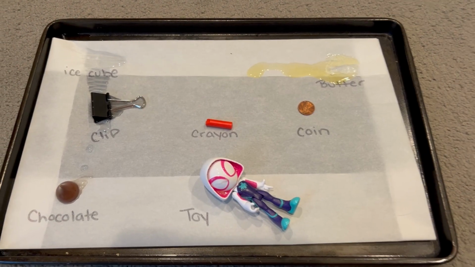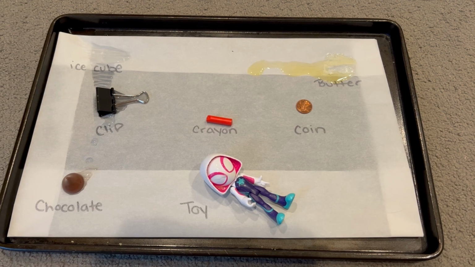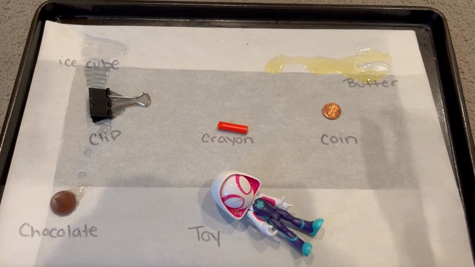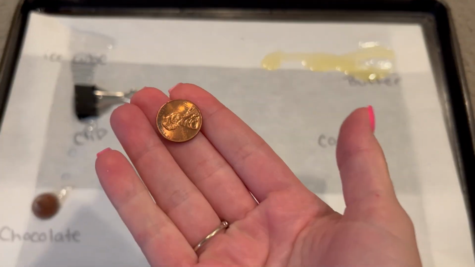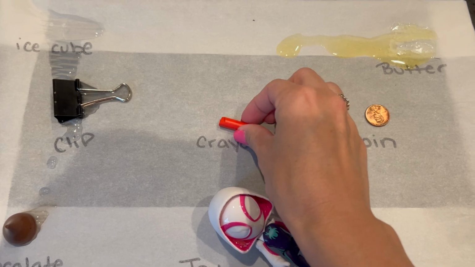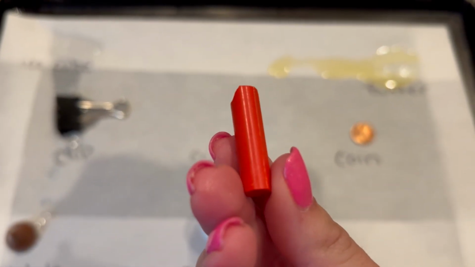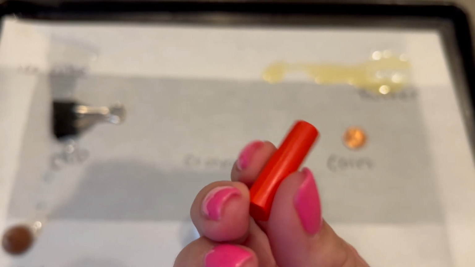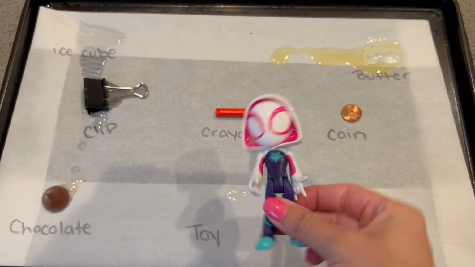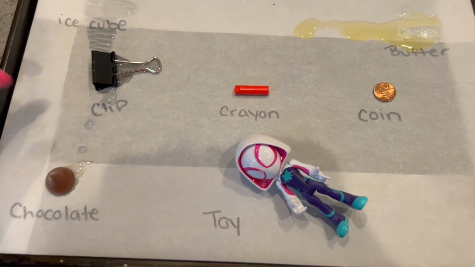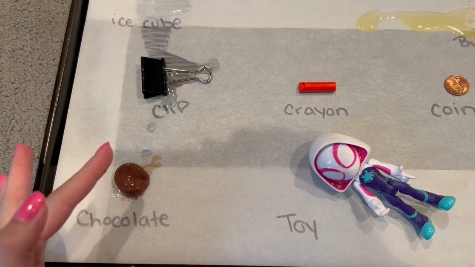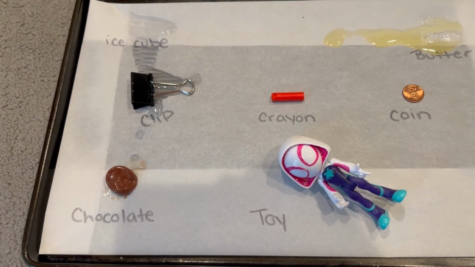So it's been about an hour. I left this outside. You can see that some things have melted, some things haven't. Our ice cube melted, our butter melted, our penny is still a penny. With the crayon, you could see at the bottom that it was starting to melt. It was getting stuck to the bottom of the plate. I'm sure if I left it out there a little longer, it would have melted. Our ghost spider stayed in good shape, and our clip stayed in good shape. And our chocolate, let's do a chocolate test. Yes, the chocolate definitely was melty.